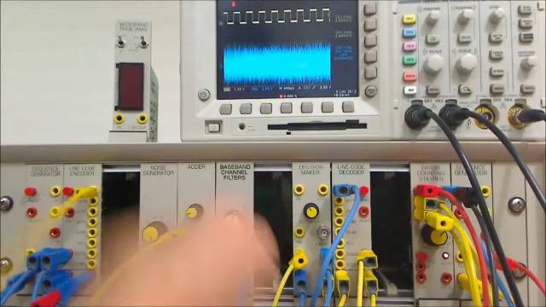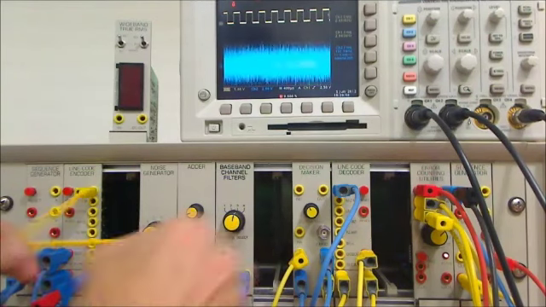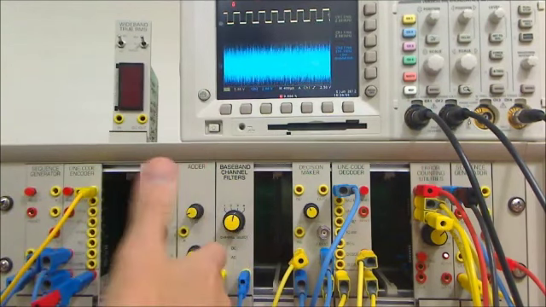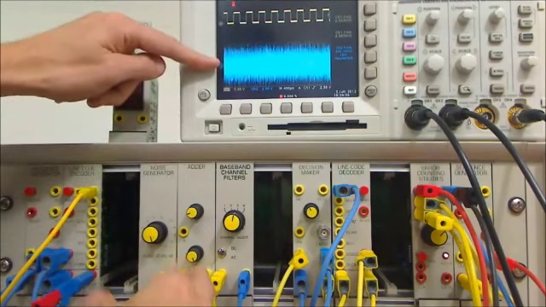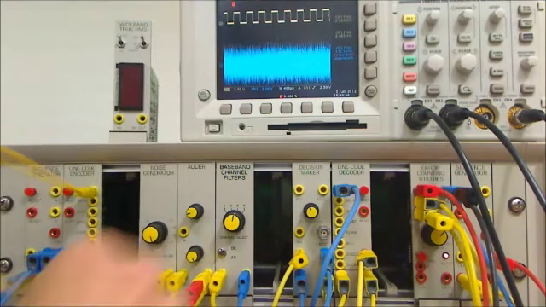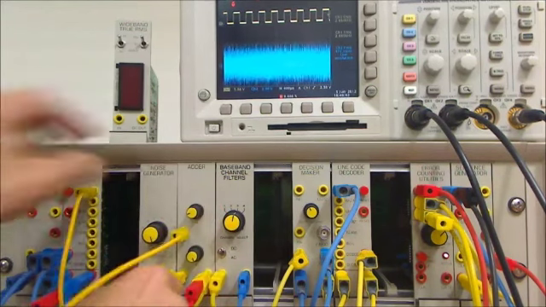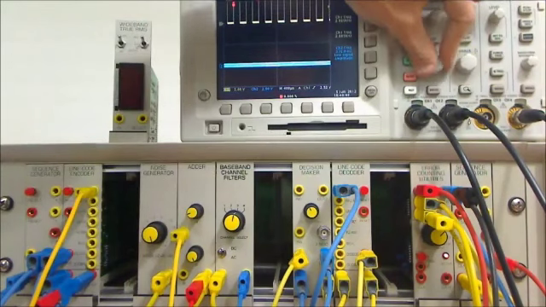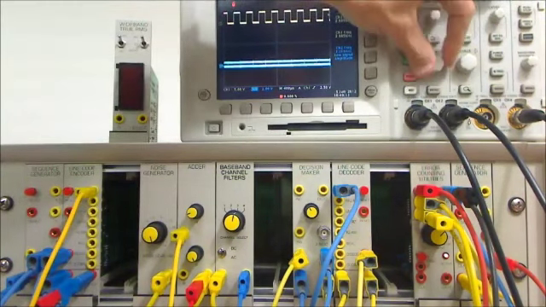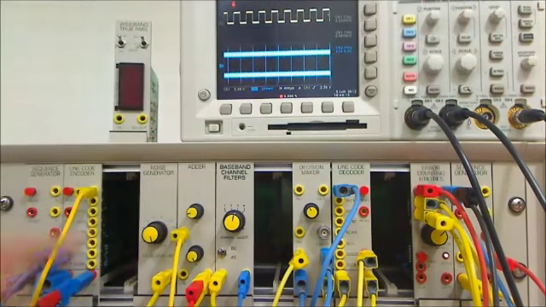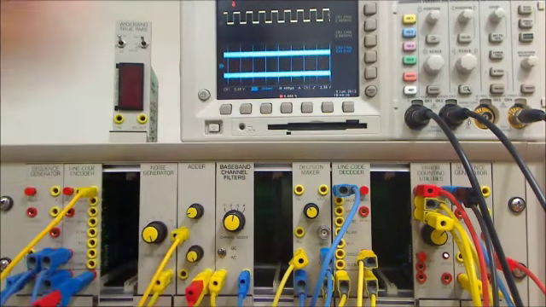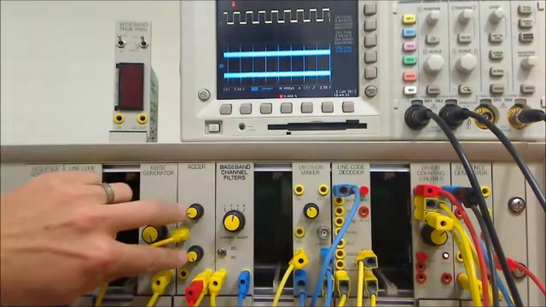Let's look at the output of the adder with our probe. If we eliminate the signal going into the adder, we will be looking purely at noise from the noise generator. If we input the signal back into the adder and eliminate the noise, and then increase the scale of channel 2, we can see that we have the line coded signal at the output.